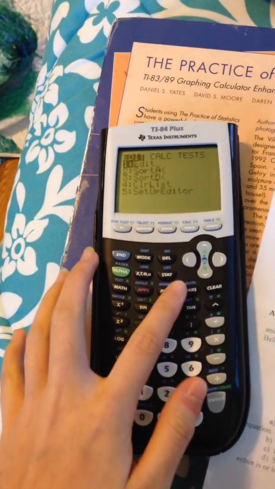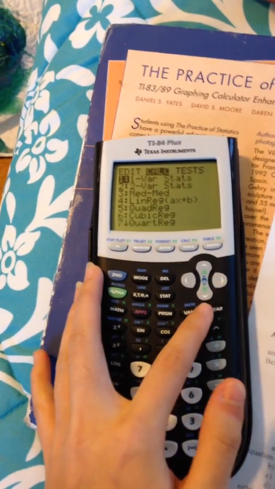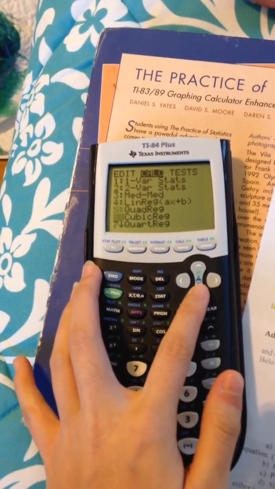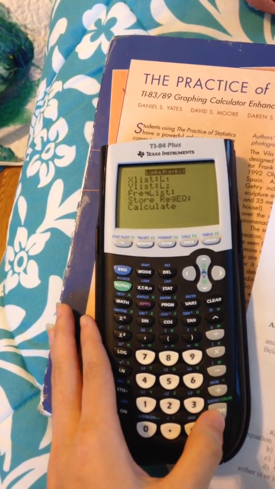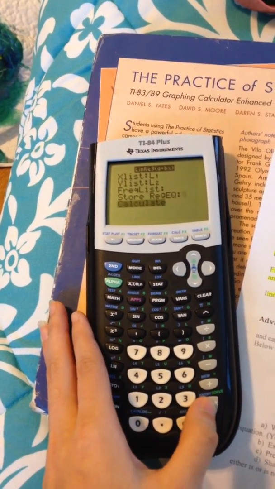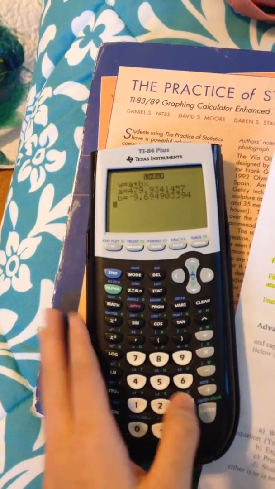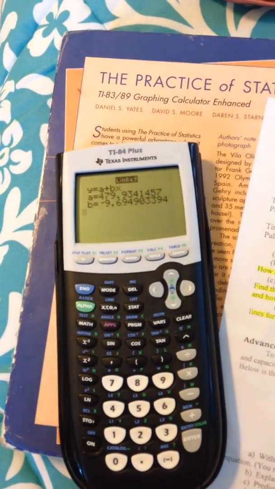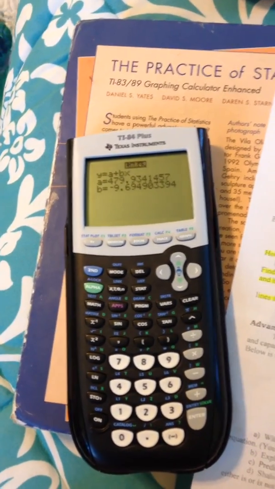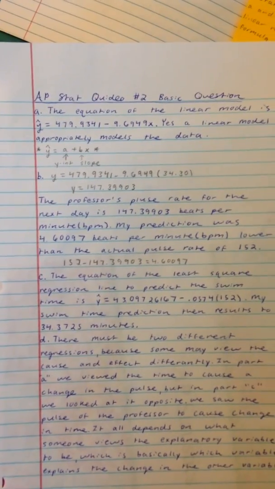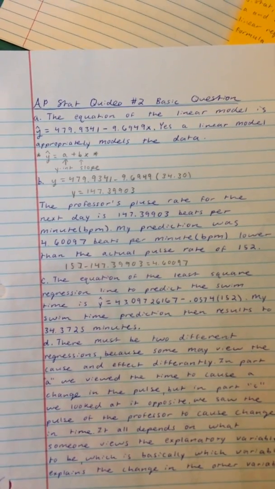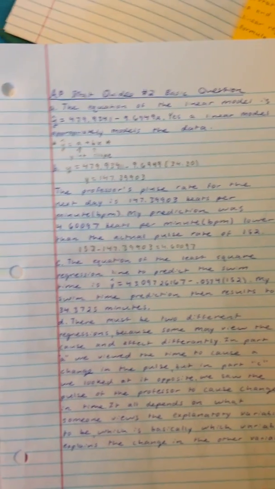Go back to your calculator, hit stat, go over to calc, go down to number 8, which is the linear regression, and hit enter a few times. Here it gives you your a and your b, and you're simply plugging those numbers in. So y hat equals 479.9341 minus 9.6949 times x.